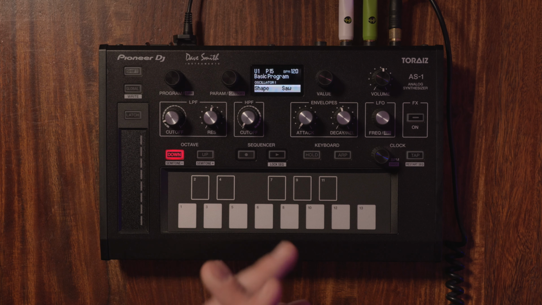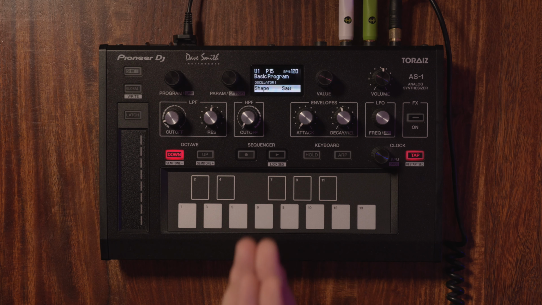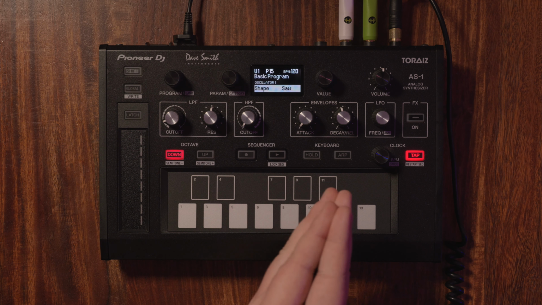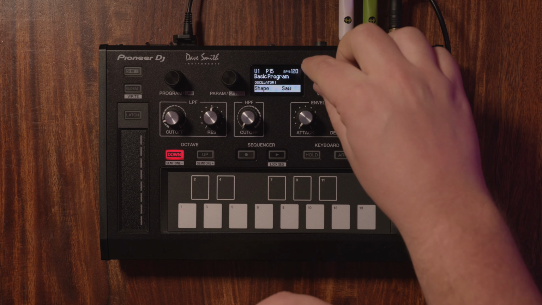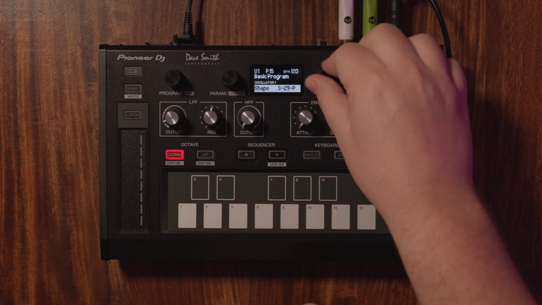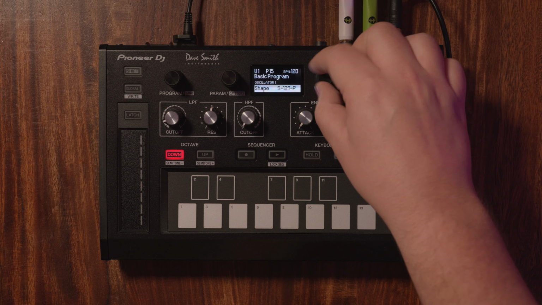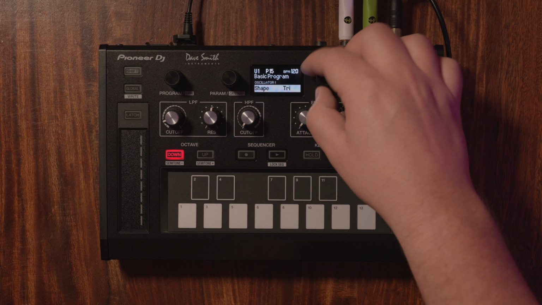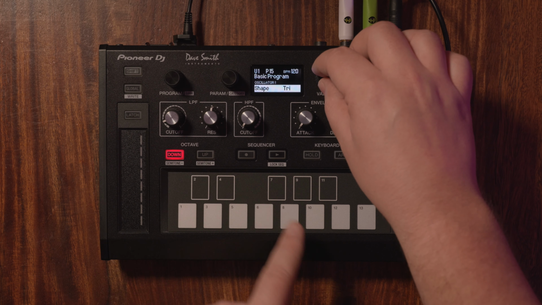The shape control is really interesting because the shape control of the AS1 gives you the control of changing between different waveforms of the oscillators. So we start with the saw, and if we go to the right hand side, we have the pulse width. So this is a pulse waveform, and if we go to the left side, we have what they call the tri shape.